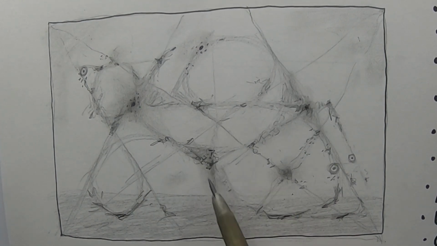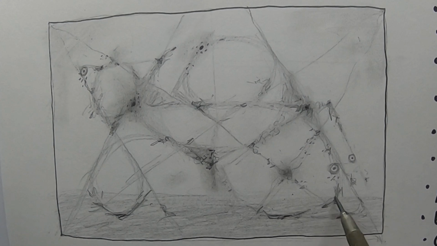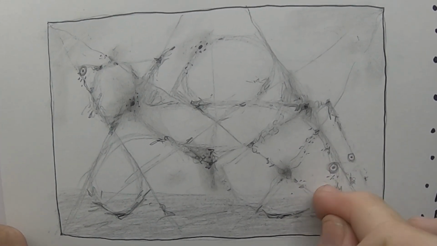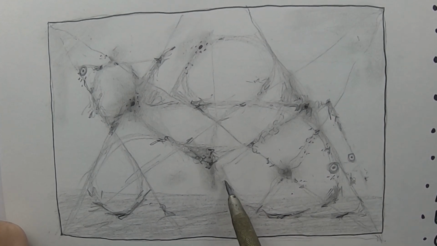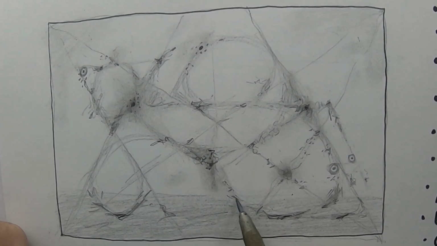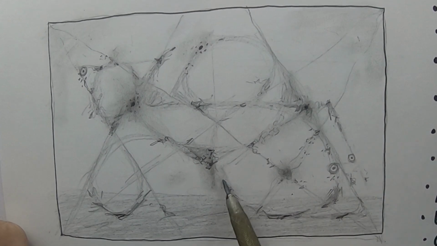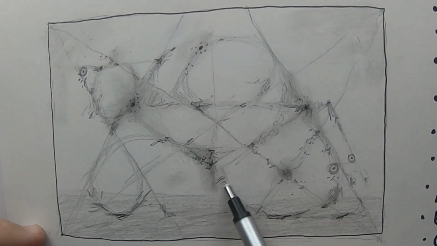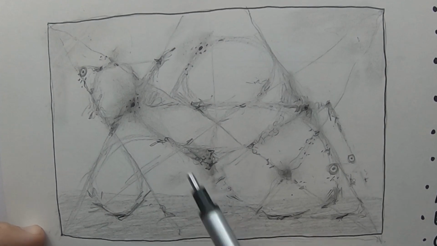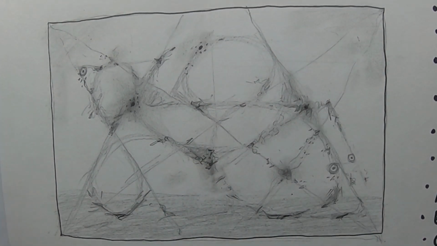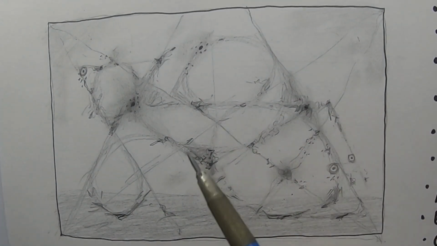Let's finish this arabesque since it's already started. It's coming down here, and then it circles up here. Just erasing stuff to make it look a little more sloppy instead of consistent.